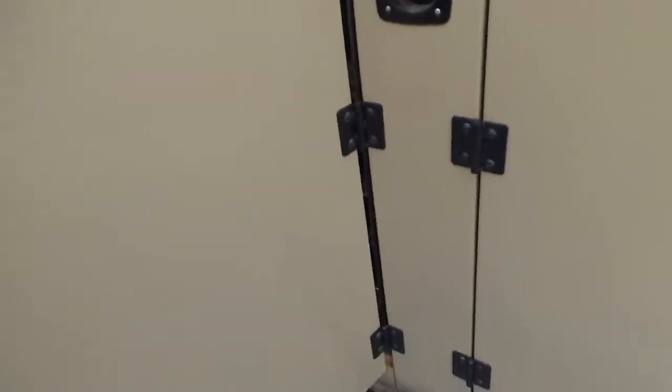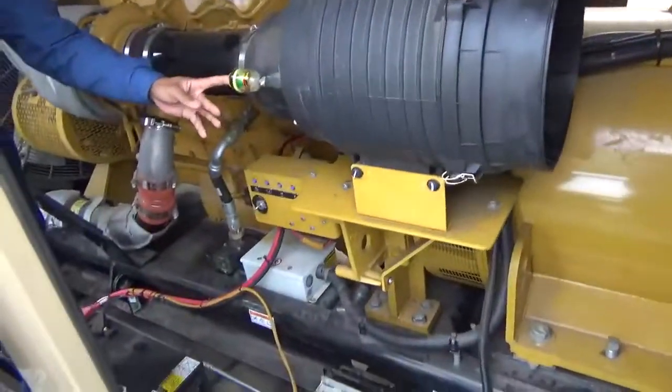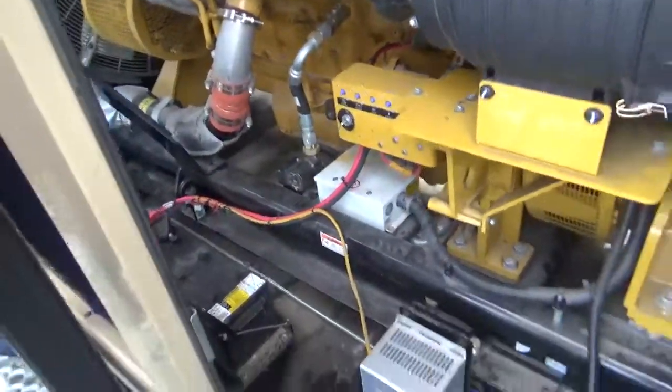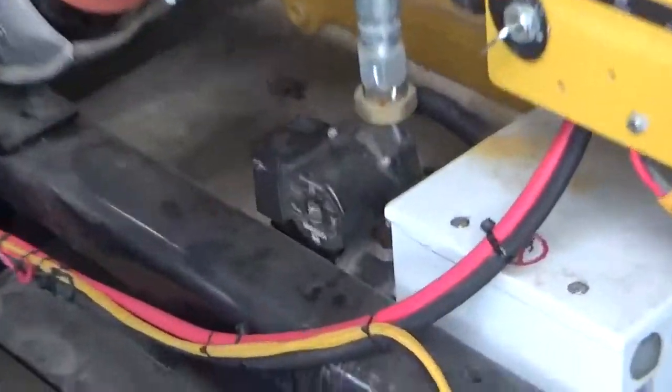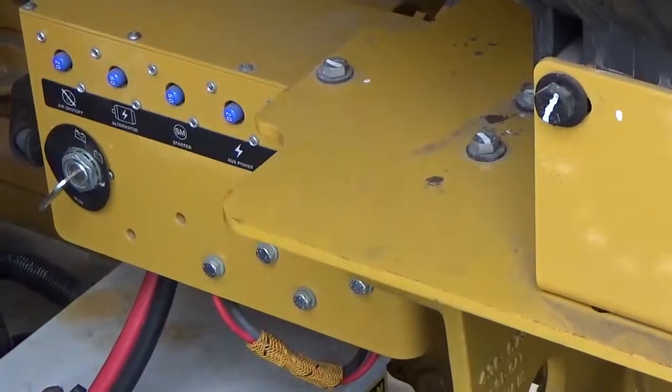Battery charger down here. And the key disconnect is there. If for some reason you want to work on the engine and you don't want any battery power, you turn that key off, click it hard to the left, and that'll kill the batteries and all DC power, so it won't start. For some reason you want to lock it out, you can turn it off over there, just push on that. There you go.